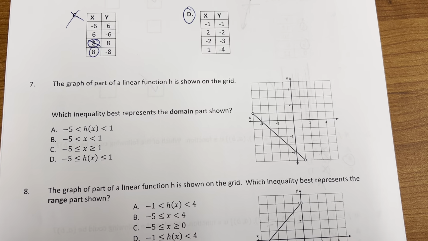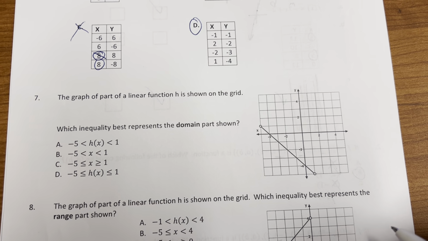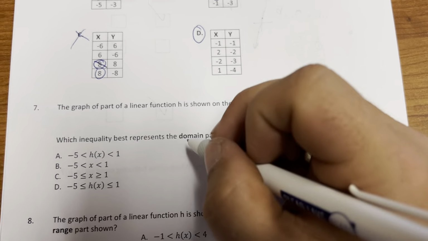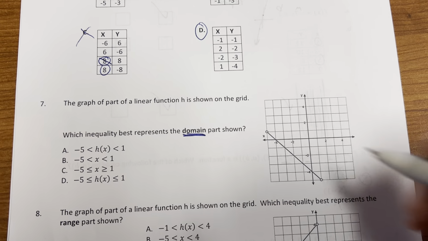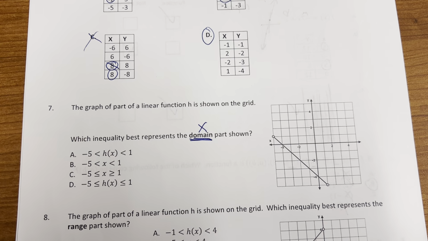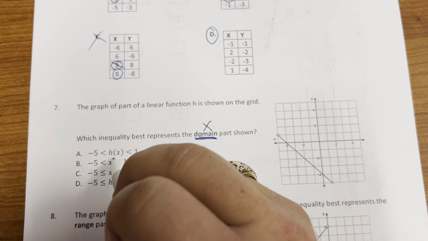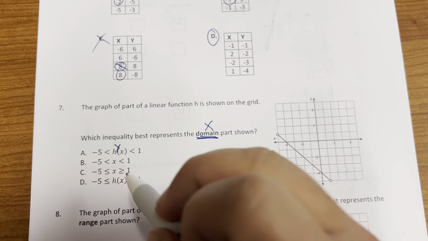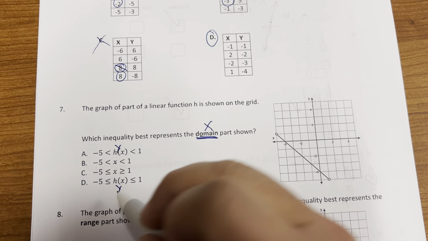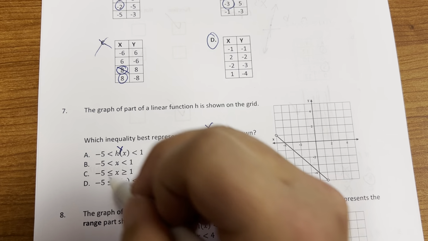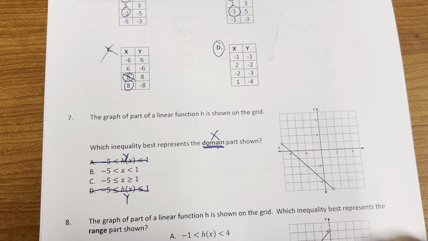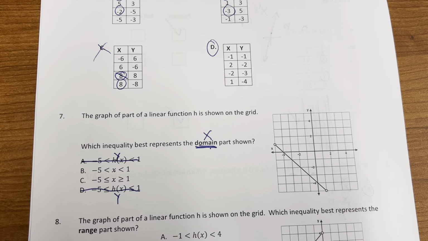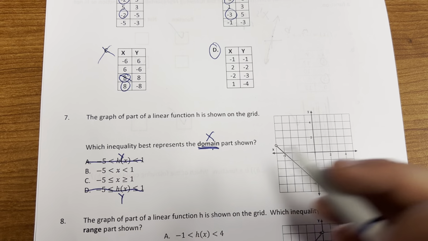On number 7, the part of a linear function h is shown on the grid. Which inequality best represents the domain? So it's very important on this one. The domain is our x values. So the domain should be x. H of x right here is a fancy way of saying y. That's x, and again, that's y. So since we're doing domain, it cannot be D and it cannot be A. It's got to be either B or C, and I haven't even looked at the graph, but I know it's got to be B or C.